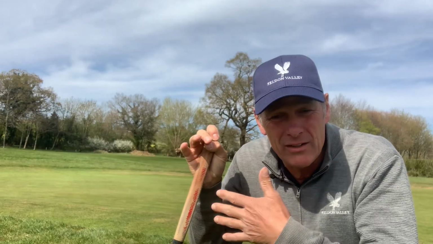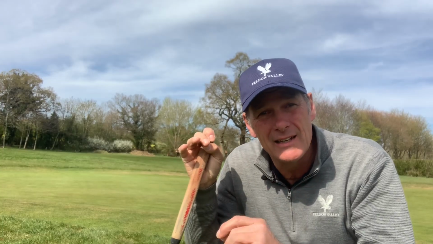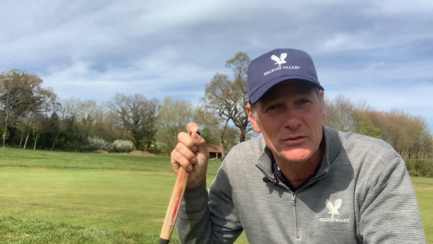It's all about having approximately the right length of backswing, keeping the rhythm constant, and then letting your golfing superpowers do the rest.